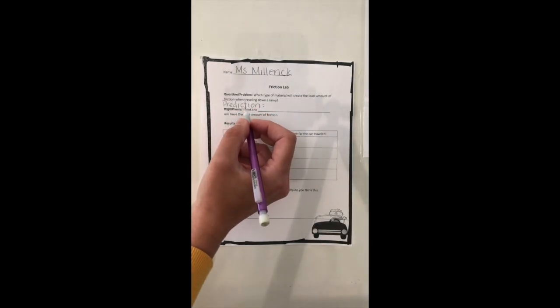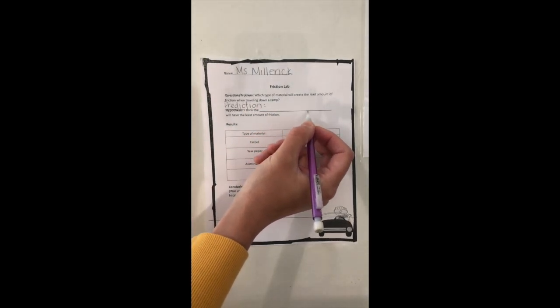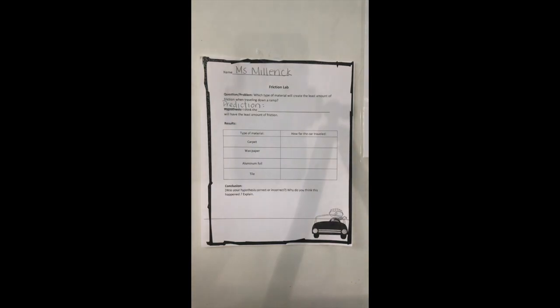Anyways, there is a sentence starter there for us, and you guys on your own are going to fill in that sentence, okay? Miss Millerick is going to as well, but I don't want you to copy me. I want you to come up with your own ideas. So it says, predict. I think the blank will have the least amount of friction.